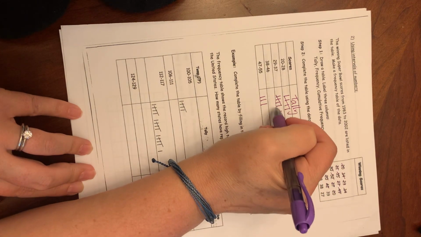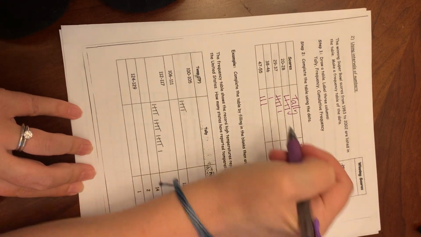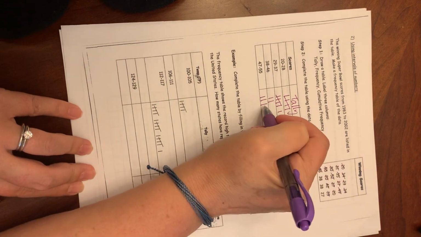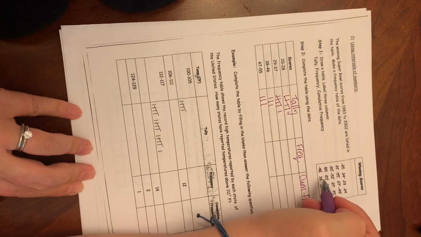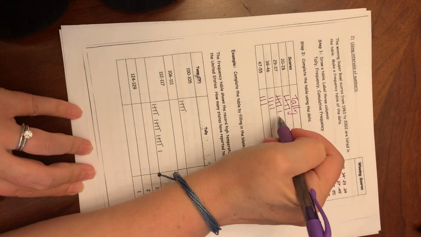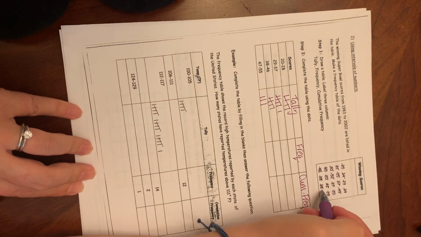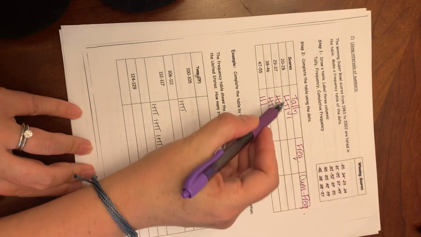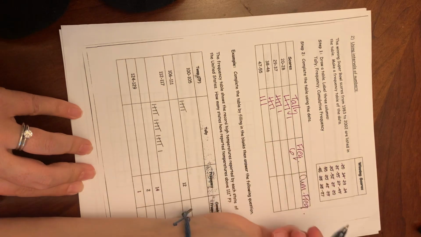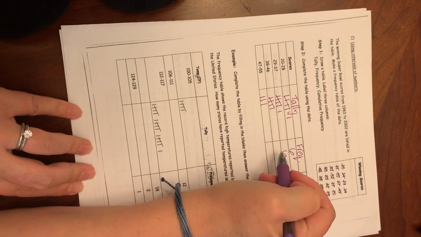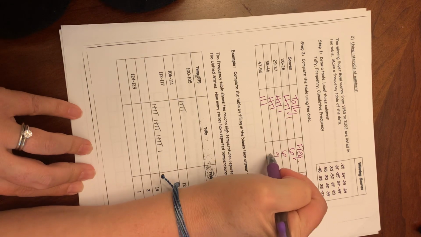42, right here, 39, it's going to go here, 46 is here, 38 is here, 38 is here, and 27 is here. Okay, so we have 5 plus 1 more, we've got 6 here, we've got 5 plus 1 more, 6 here, 5 here, and 3 here.